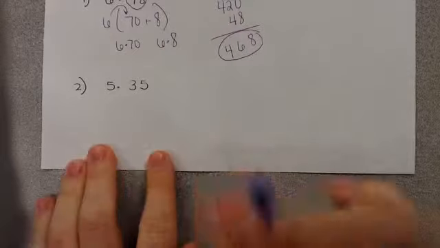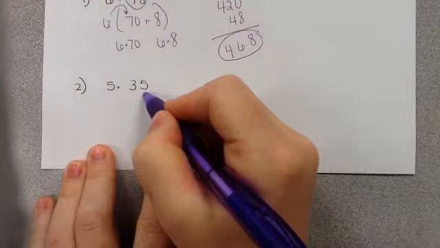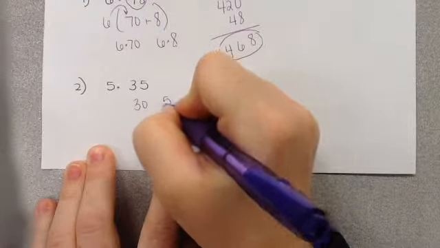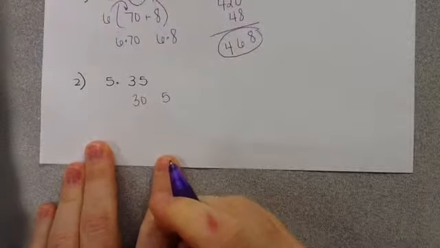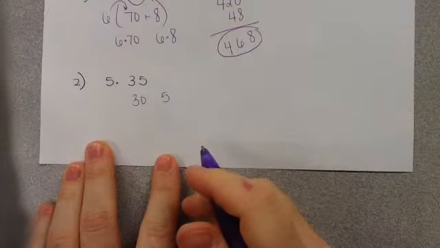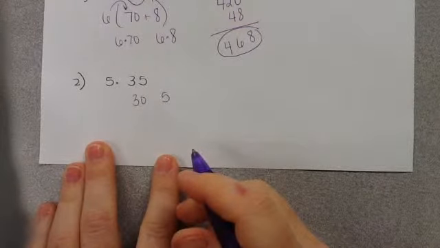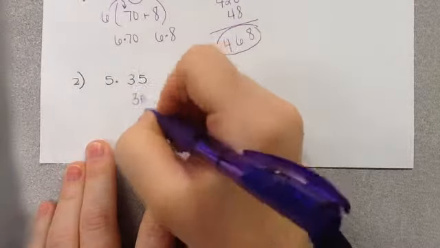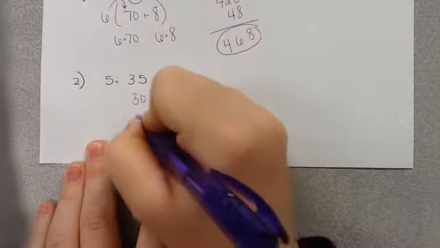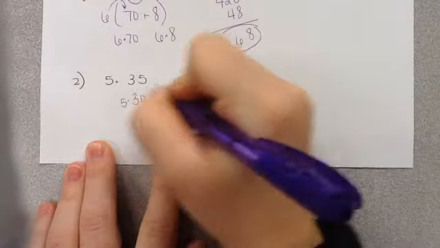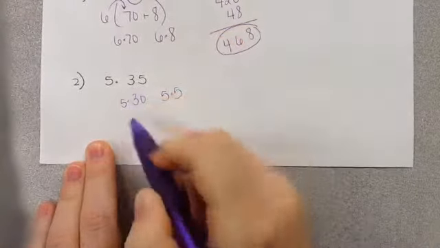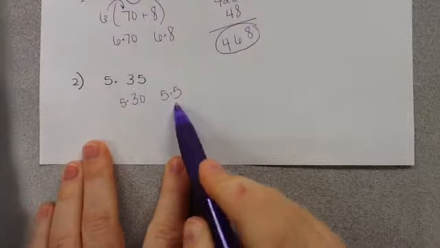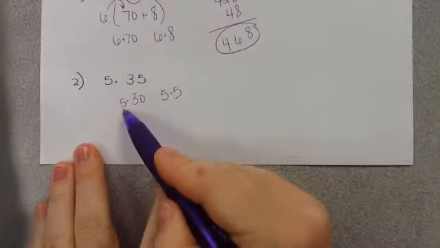Number 2, what are you going to break 35 up as? 30 and 5. Go ahead and try using the distributive property to help you here. Let's see how you did. All right, I'm going to do 5 times 30 and 5 times 5. We'll multiply this 5 by both pieces of 35. And then eventually I'll put them back together.